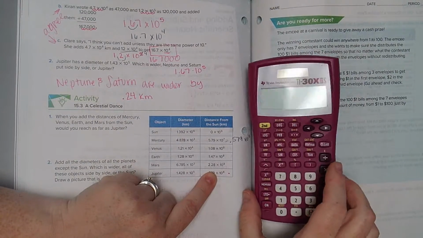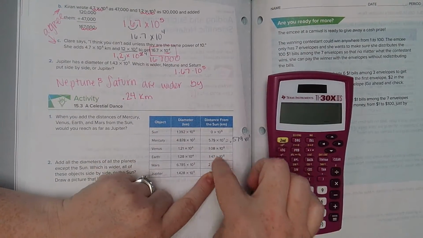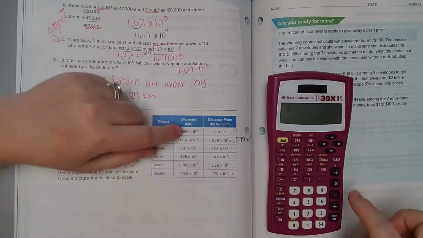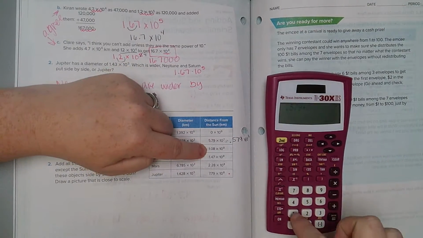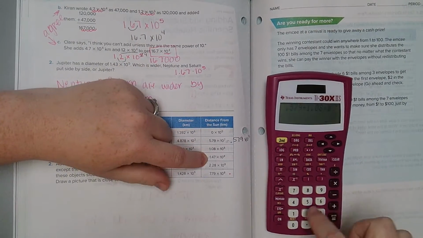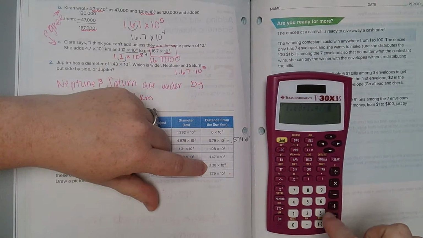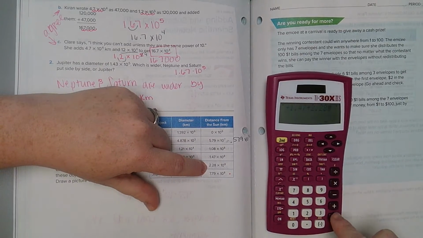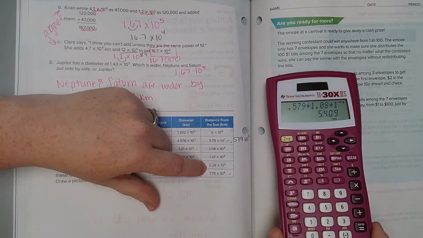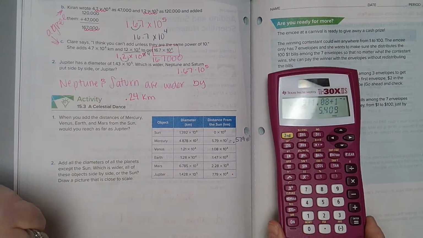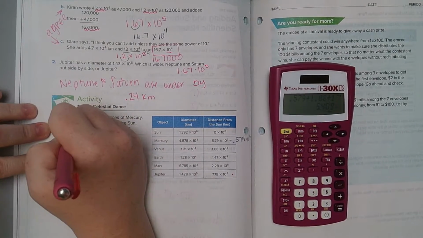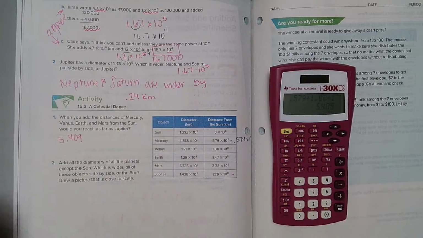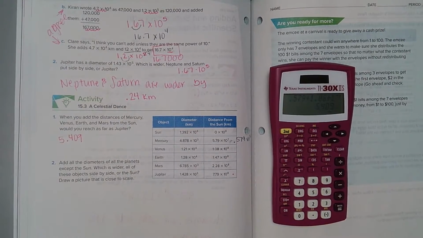What are your thoughts? Is this going to equal this distance or not? So 579 plus. That only gave me 5. So we would not reach as far as Jupiter.